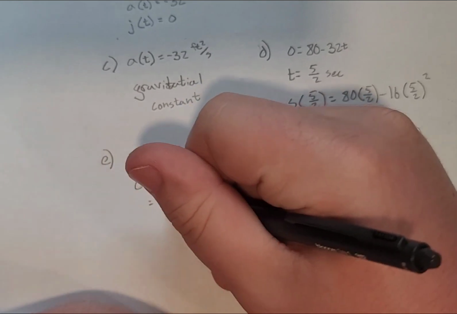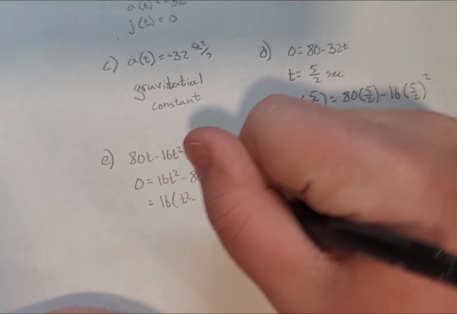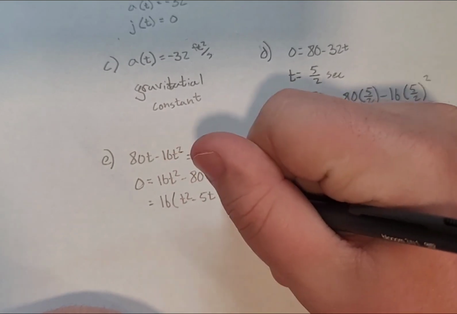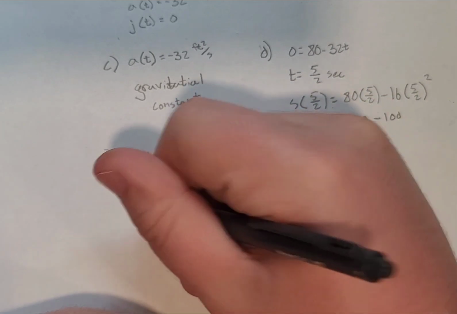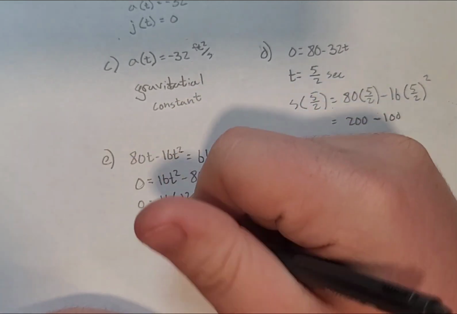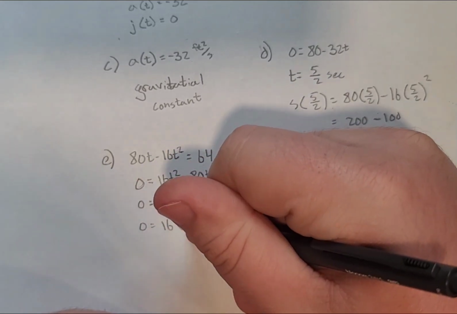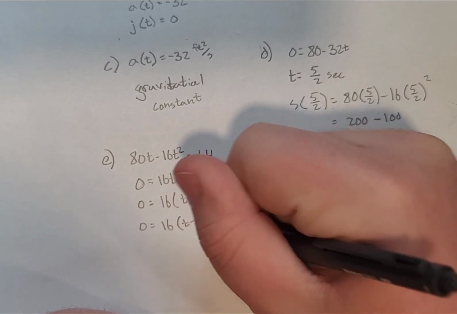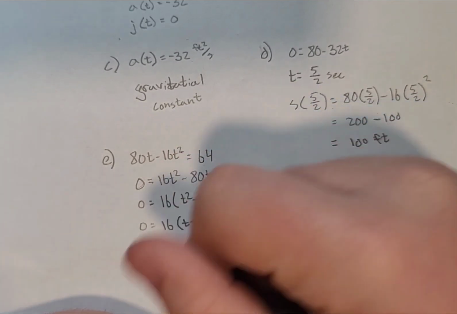We're going to take out a 16, giving us t squared minus 5t plus 4, which is equal to 0. Then we factor, giving us t minus 4 and t minus 1.